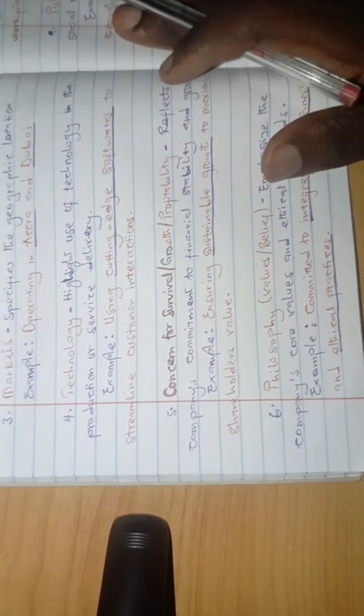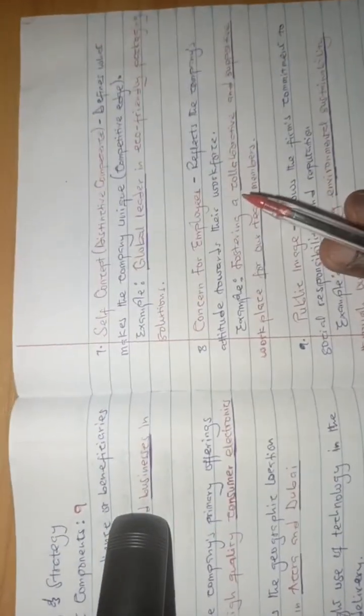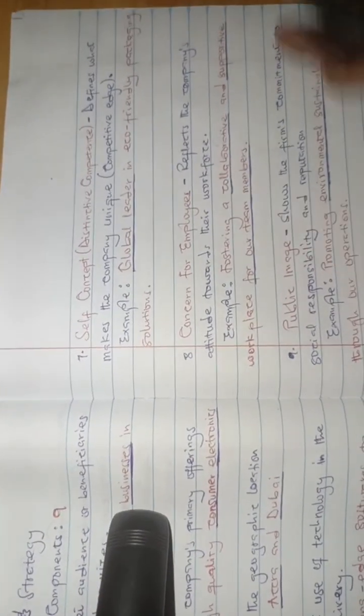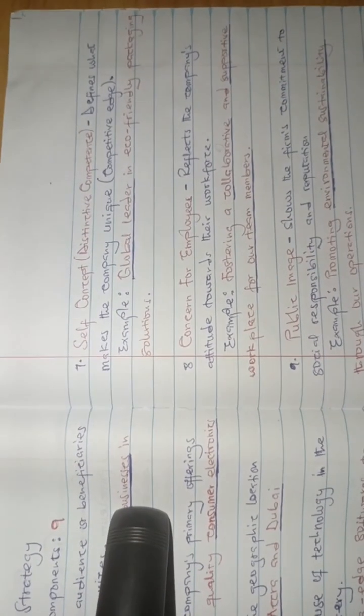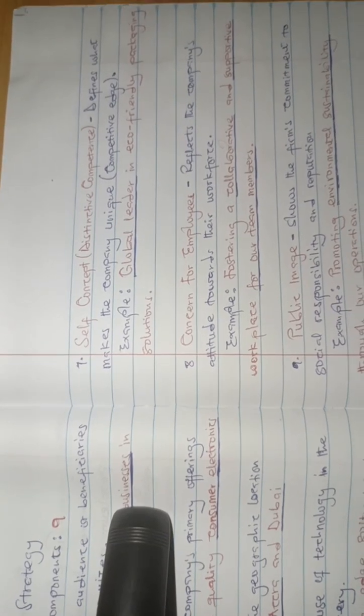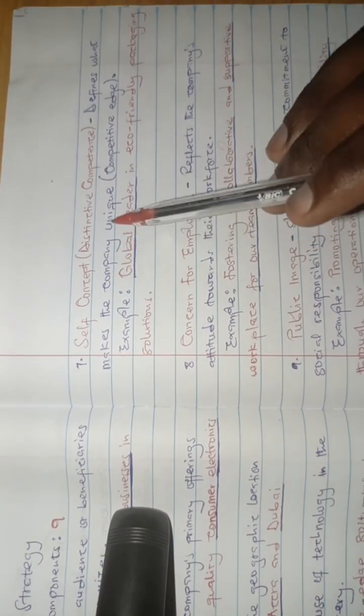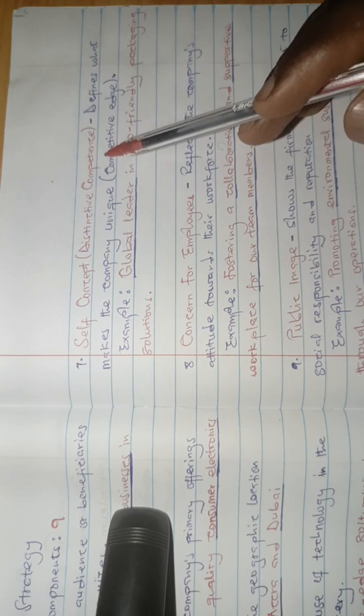Then we move to the self concept. Self concept talks about the distinctive competence.